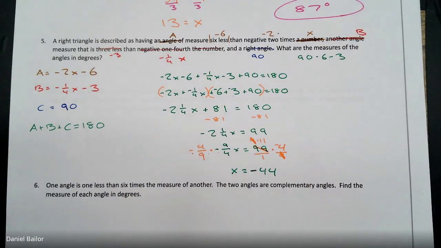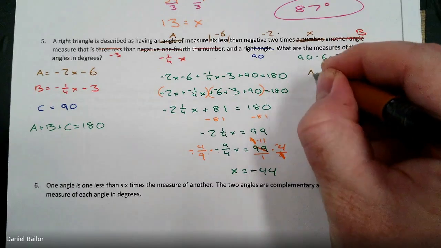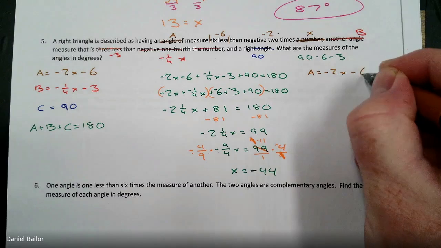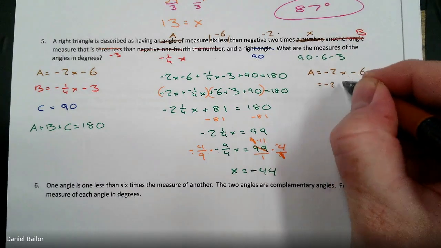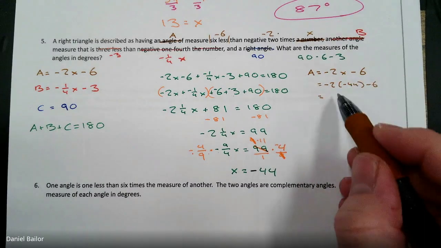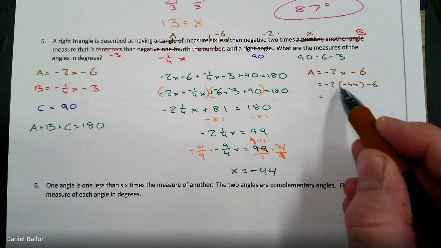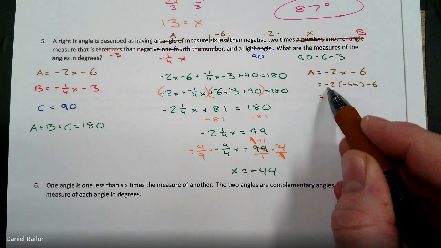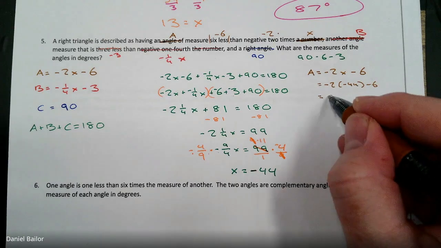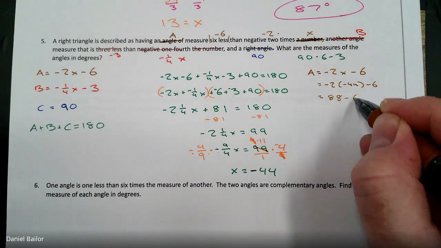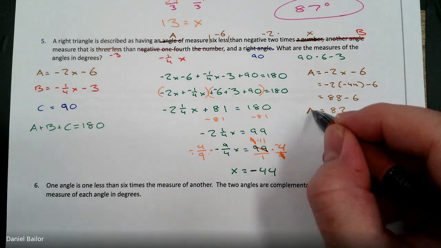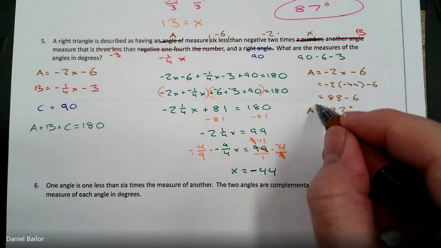So let's start with A. A was negative 2x minus 6. So it's negative 2 times negative 44 minus 6. Now, negative 2 times negative 44. 2 times 44 is 88. And a negative times a negative makes a positive. So negative 2 times negative 44 turns into positive 88. And then we get 88 minus 6, which is 82. So A is 82 degrees.